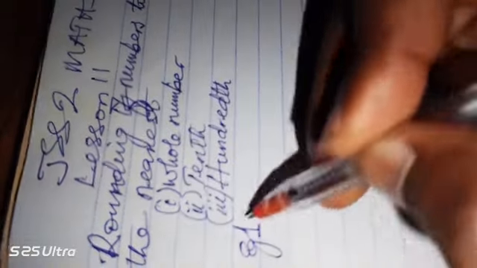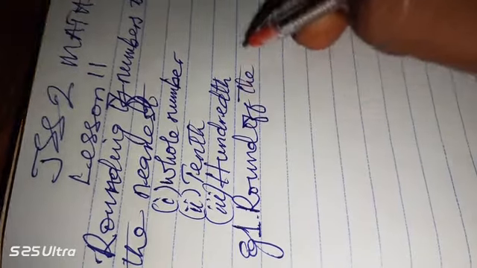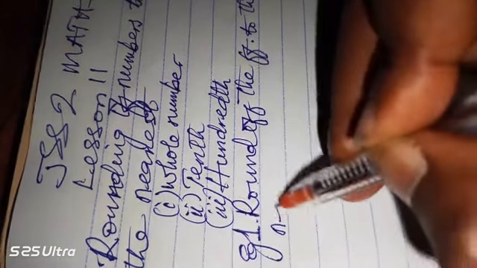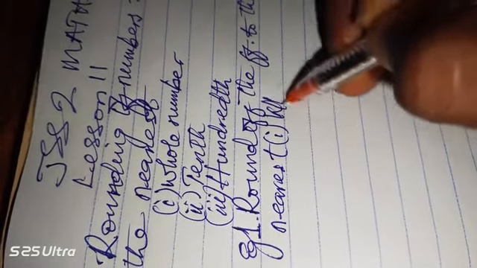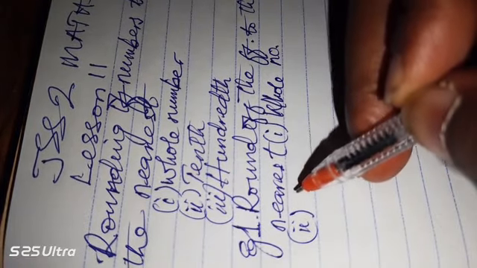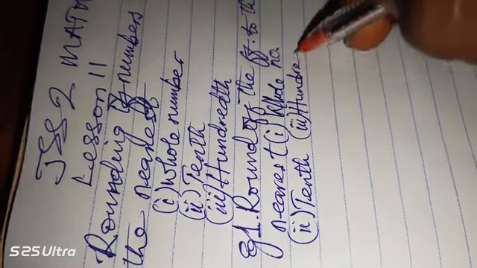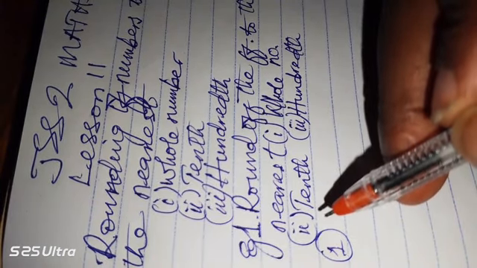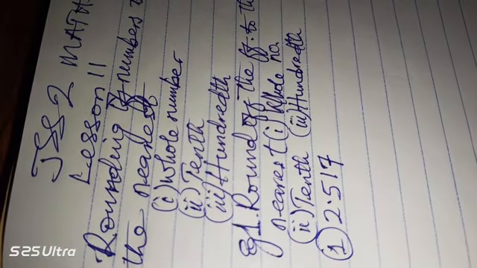Example 1. Round off the following to the nearest one, whole number; two, tenth; three, hundredth. Question 1. 2.517.